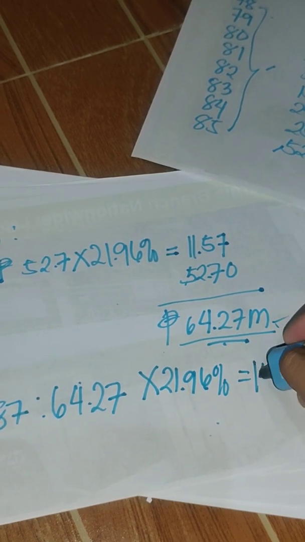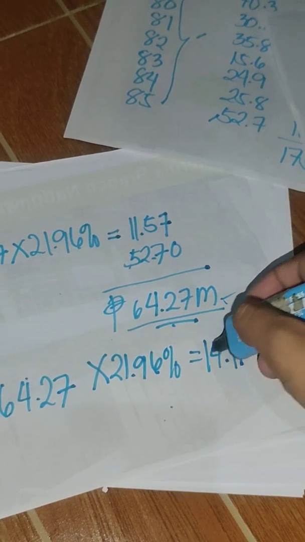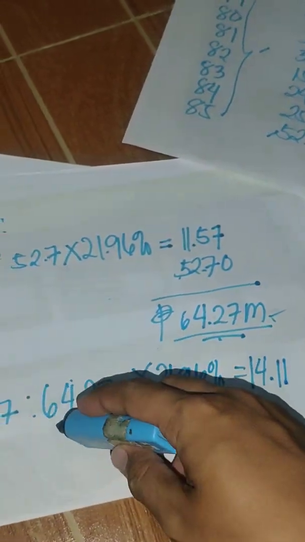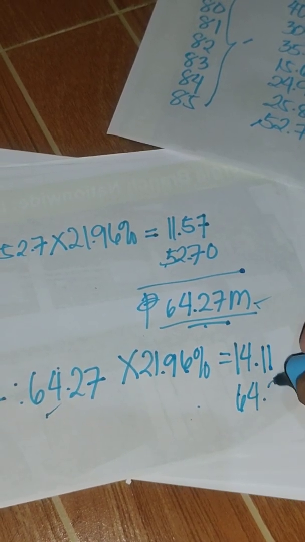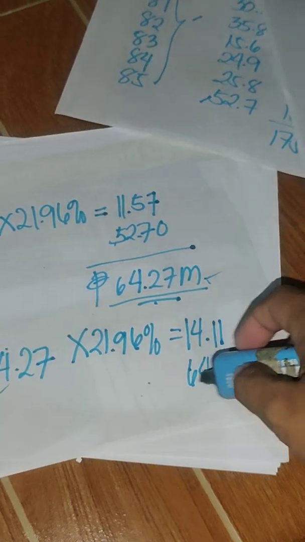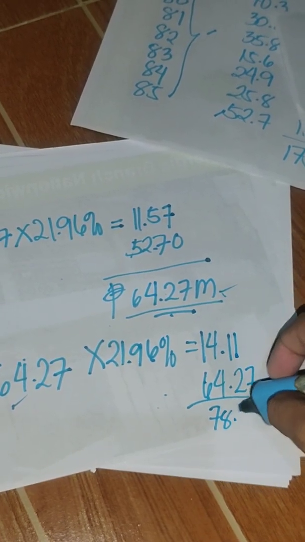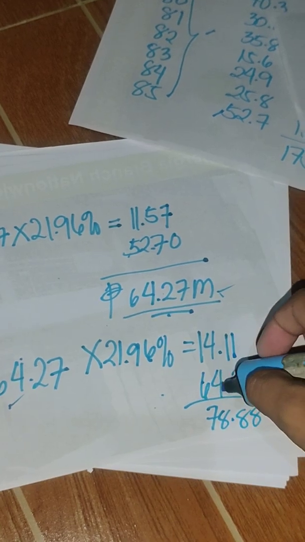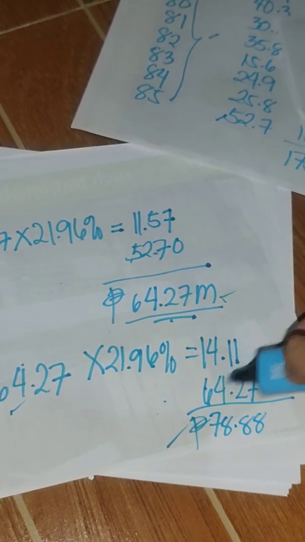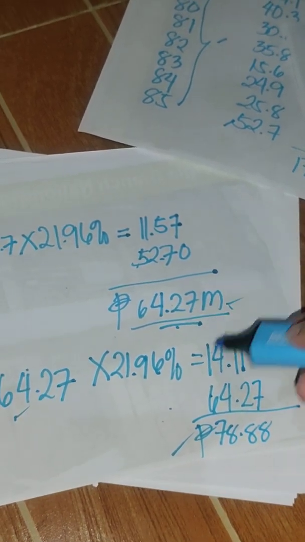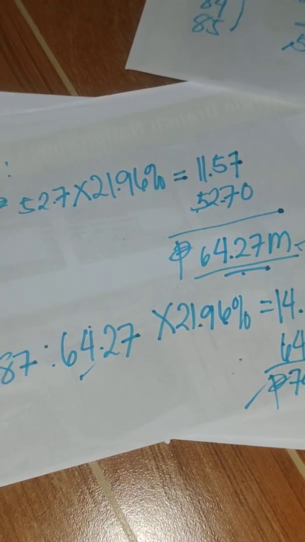The answer is 14.11. After that, you need to add again this amount, 64.27. The answer is 78.88 million. So this is your projected sales for 1987, and so on and so forth. So balik-balik ka na siya.